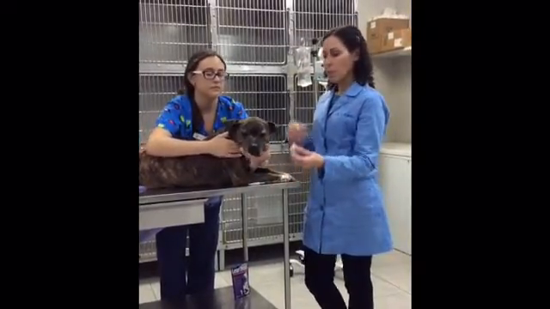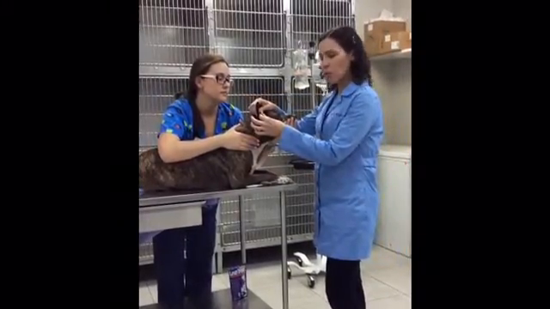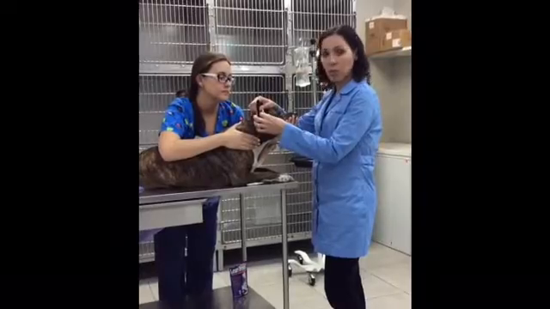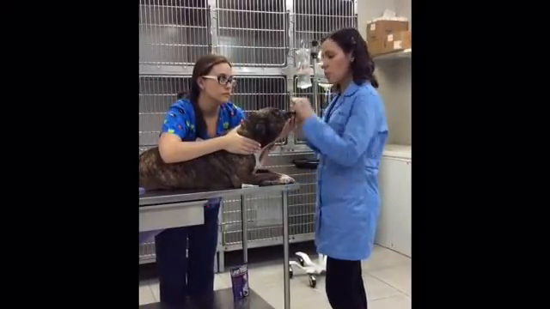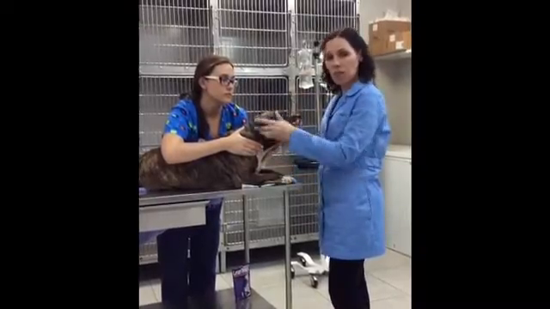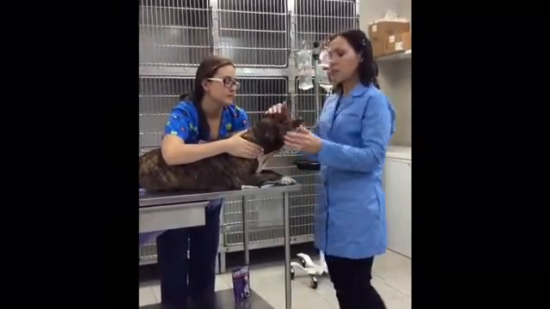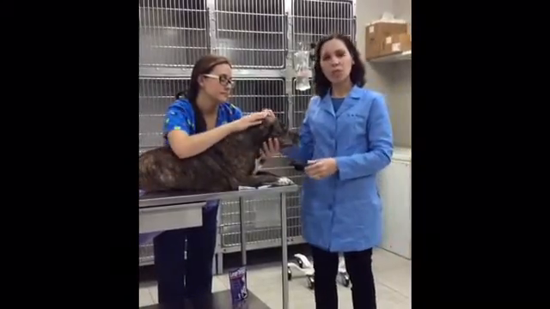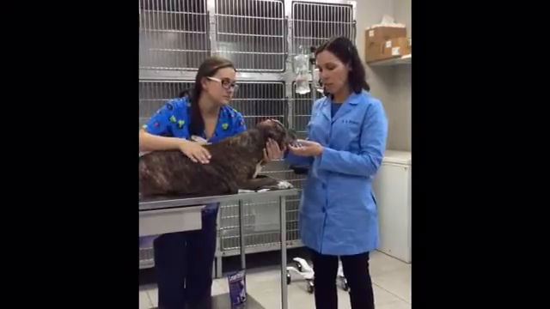The way that it is administered is you're going to pick up the ear flap, you're going to put the nozzle of the tube into the entrance of the ear canal, and you're going to deliver the volume recommended by your veterinarian. You'll do the same thing to the other ear, and then you're going to massage the base of the ear canals for about 10 to 15 seconds. It's important that even if the patient stops showing signs of ear infection, that you complete the treatment that has been recommended by your veterinarian.